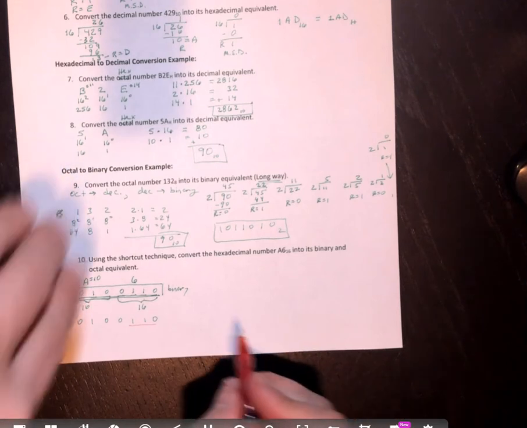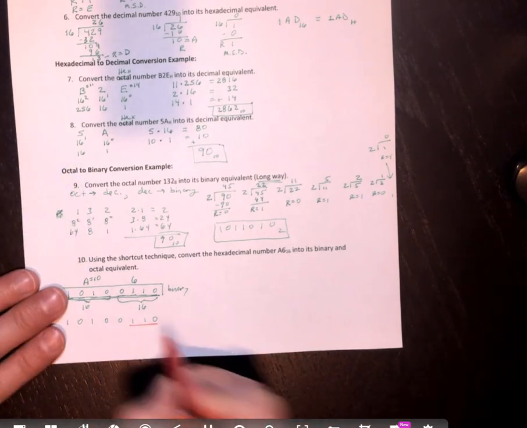So if we take 3 place values, I'll just go ahead and rewrite this underneath. So we had 1 0 1 0 0 1 1 0, and we group, starting from the back, into groups of 3. Okay, so there's a group of 3.